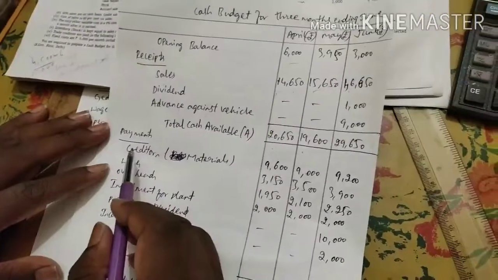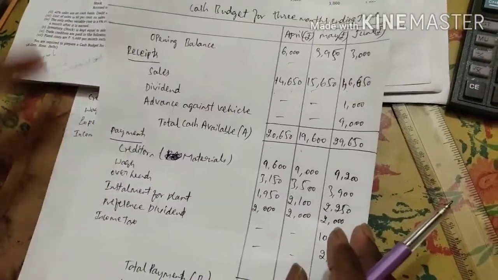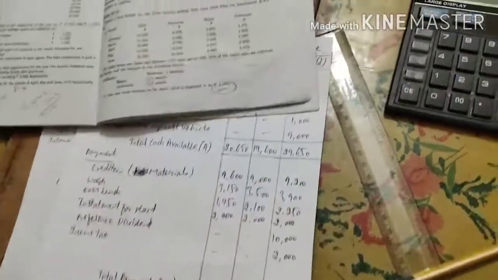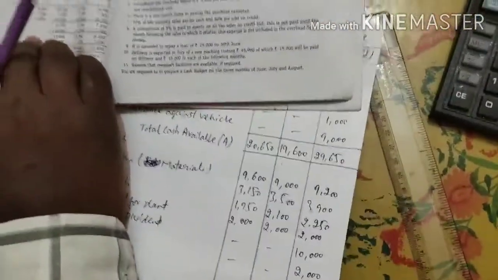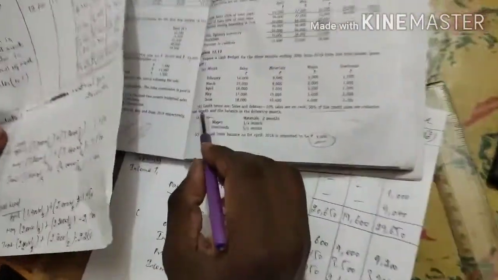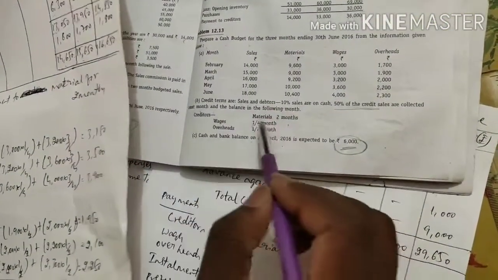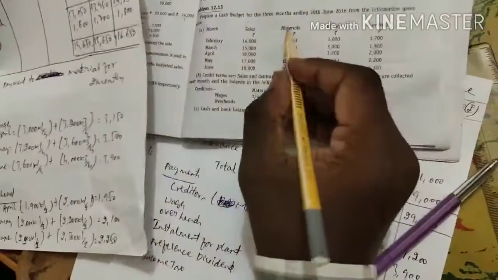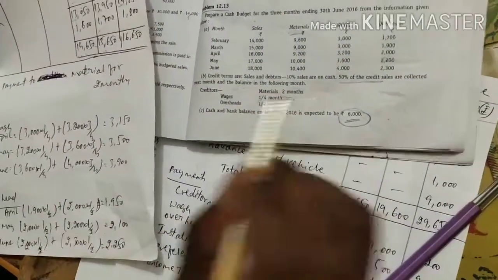Again, now I will do the payments. I will keep on paying now. The first one is materials, which I have taken in the form of credit. Again, we have done a working note for that. See what they have given in the problem: credit materials. The materials are given for 2 months' time.